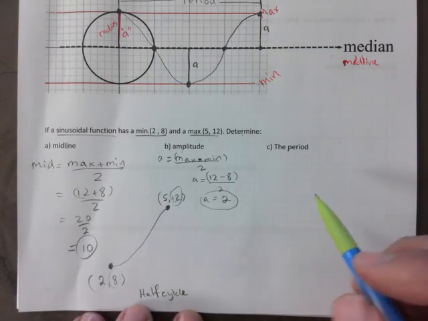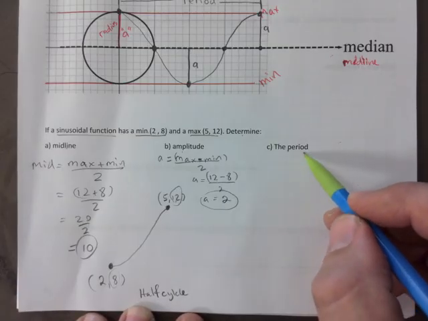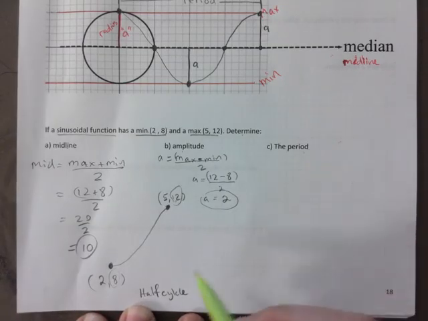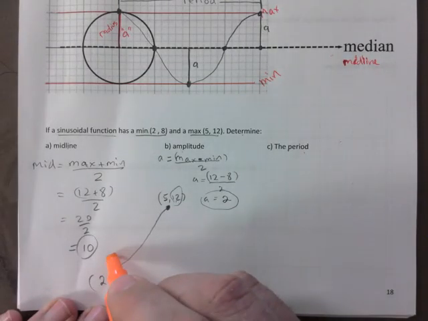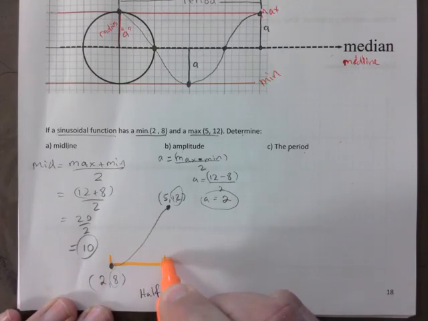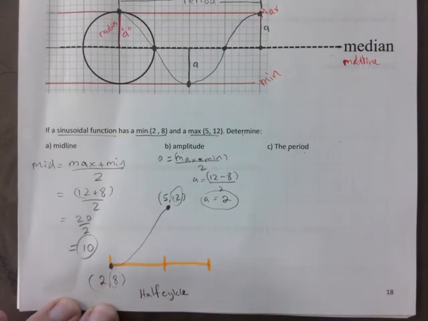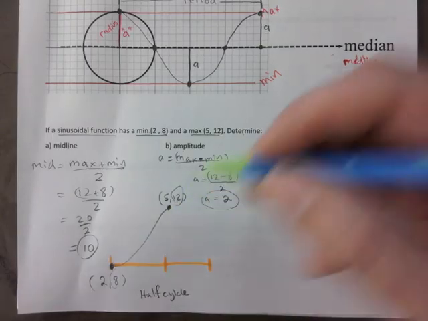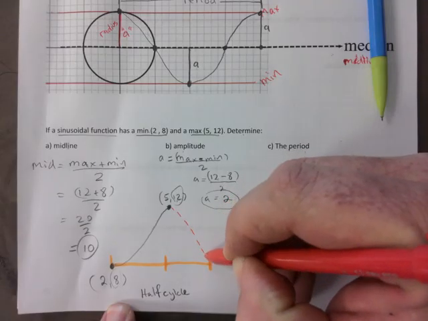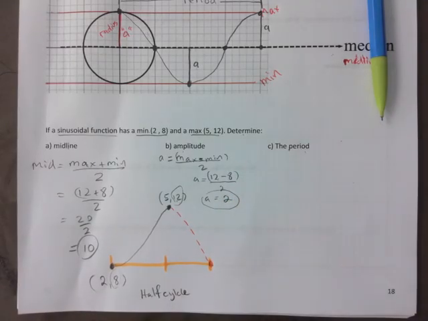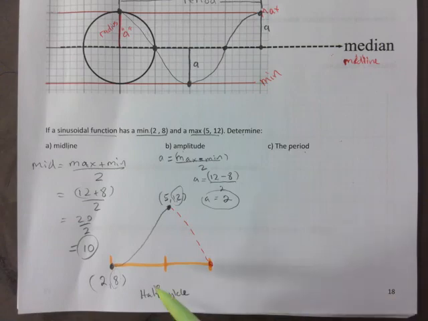Always check it. The period, do we know what the period is? The period is the horizontal, right? From here to here, we know it's half a cycle, so we need the entire cycle from low to low. Technically, if we use a red pen here, we could complete that picture, but we don't really need it.